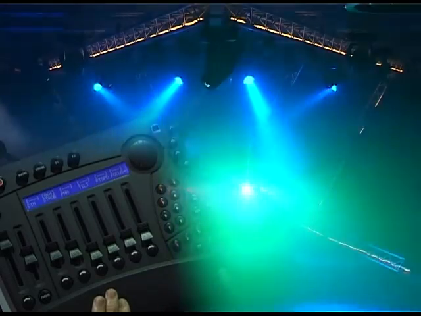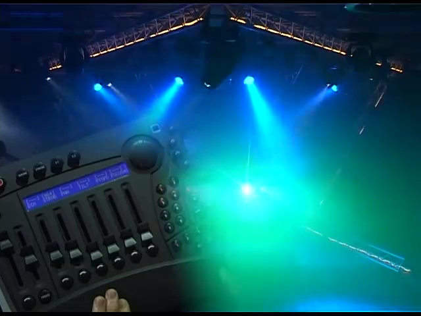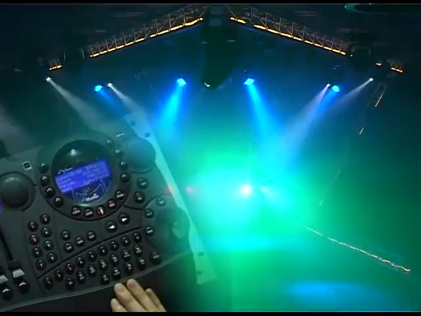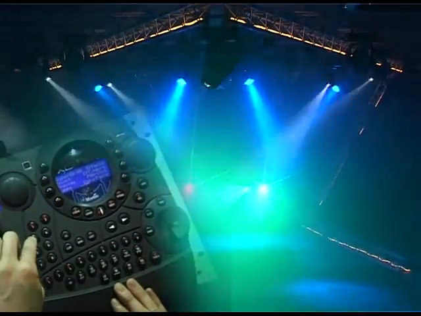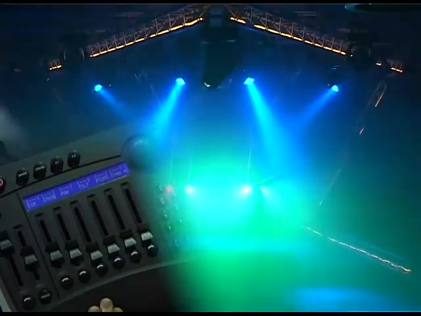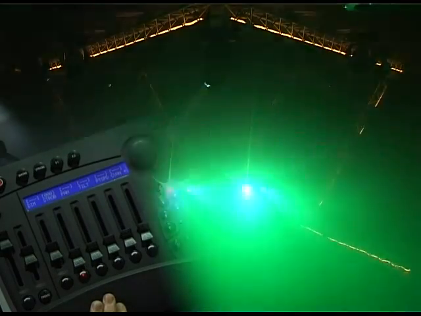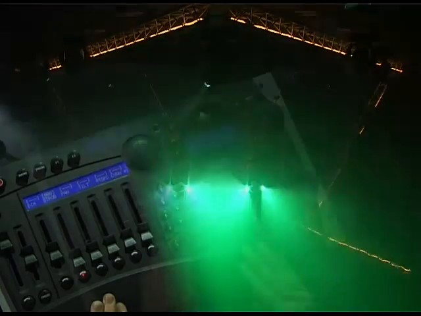The Mac 600s are a bit too much in this look, so we're going to black them out. I have them grouped in fixture group 3, which we select simply by pressing Group button 3. We take them out by closing the shutter. We might want to use this look later on in our show, so we store it under a playback.